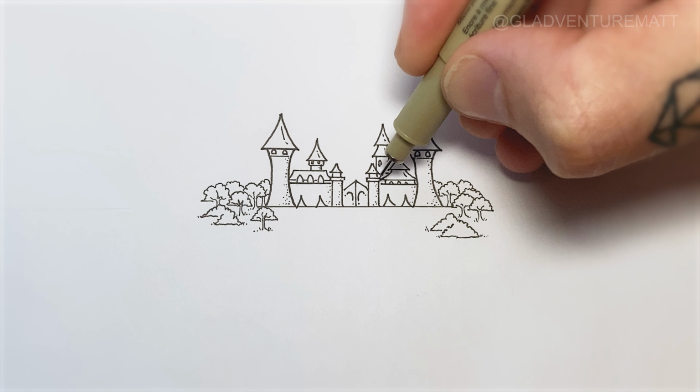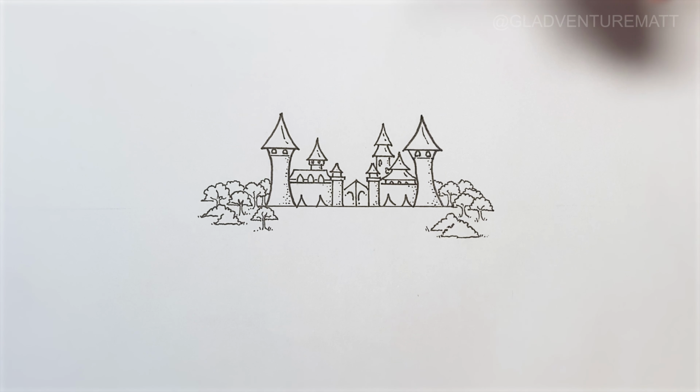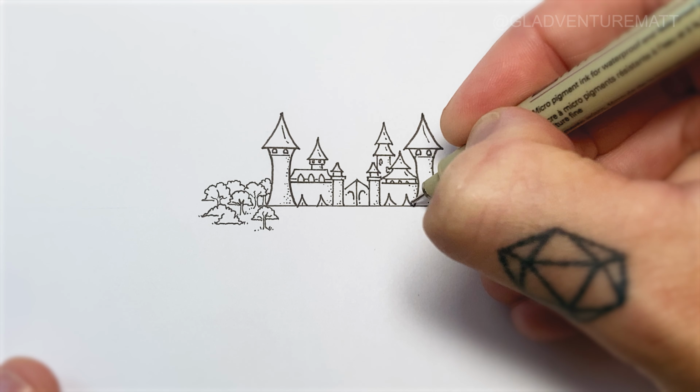And I'm only really doing the right side. That also kind of makes it look like it could be some sort of shading as well. But with that, I'd say we're done.